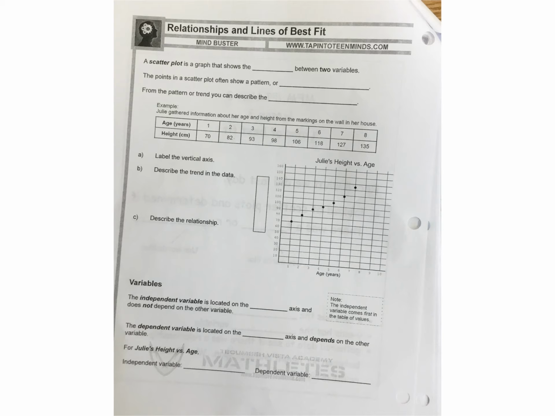So a scatter plot, it's a graph like we have here. This is a scatter plot. The points are scattered on the graph, but it can show a relationship between two variables. Okay? And the points in a scatter plot often show a pattern or a, what's another word for a pattern? Trend. Excellent. Okay? And we talked about this.